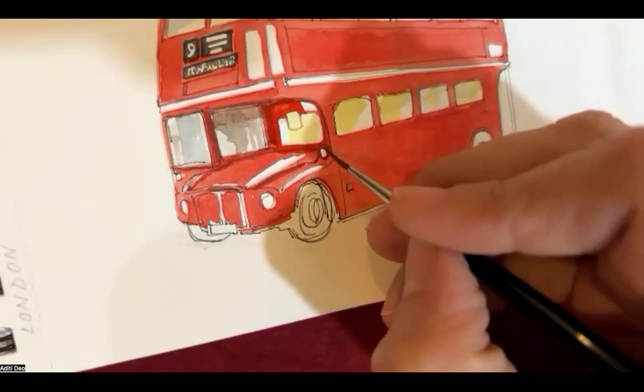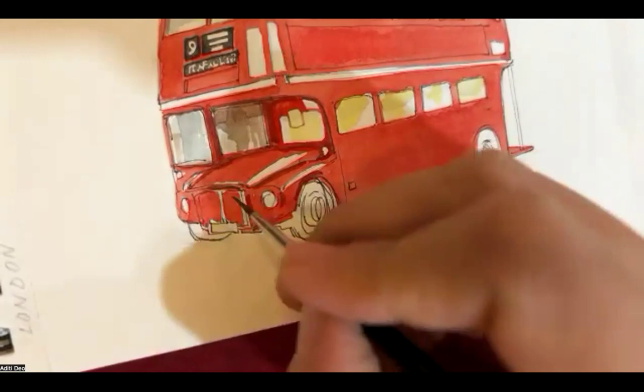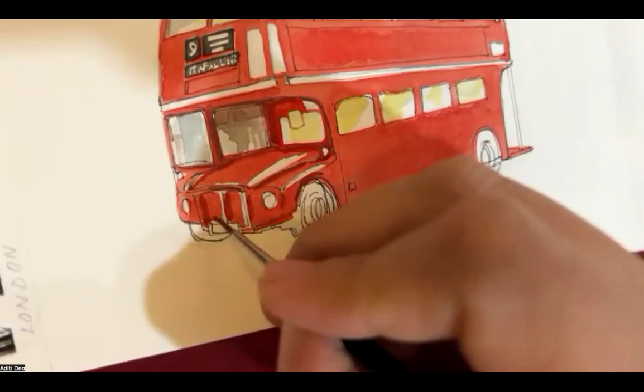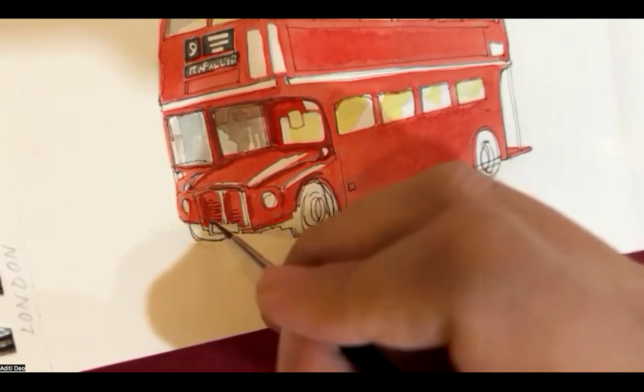like near the fenders there is this whole grill here which will be slightly dark.